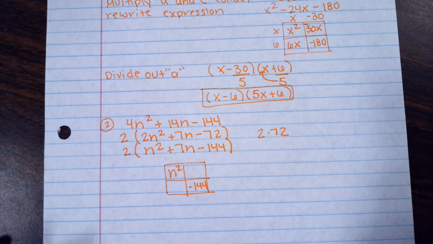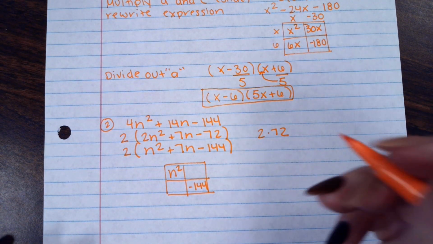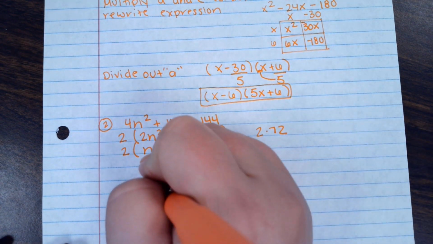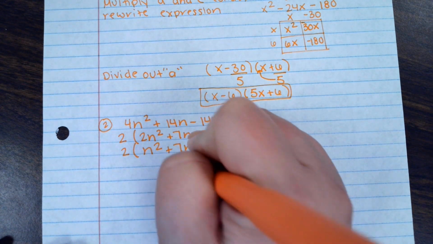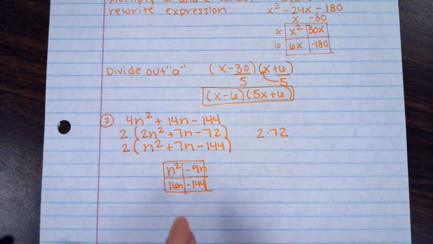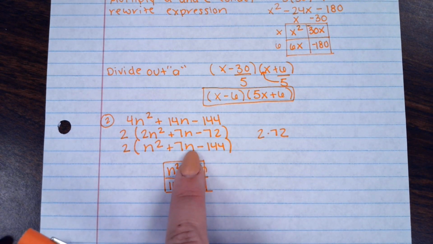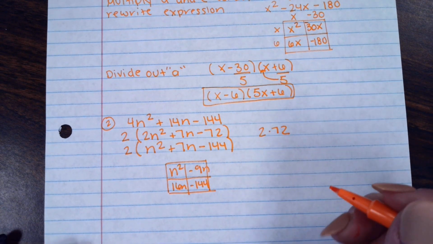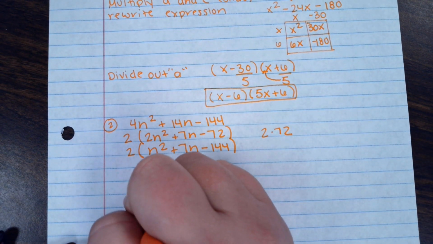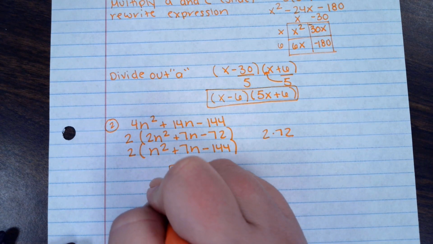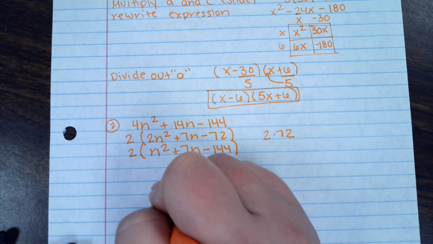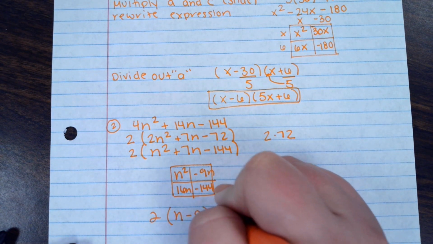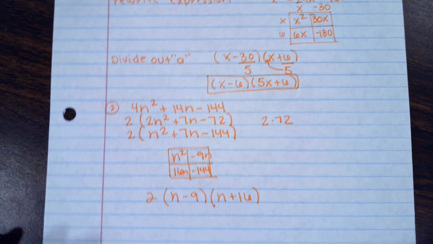If we write out our factors, we will get negative 9 and positive 16, I think, because these multiply to negative 144, and if you add them, you get positive 7. Okay, so this will factor to, don't forget our GCF out front, n minus 9 and n plus 16.